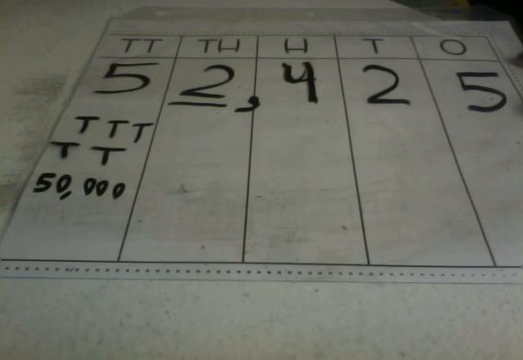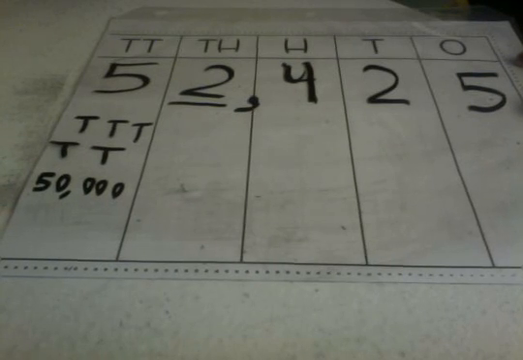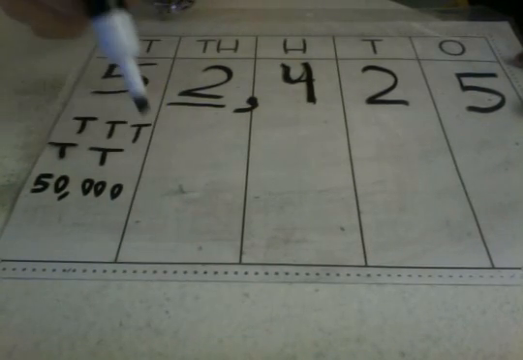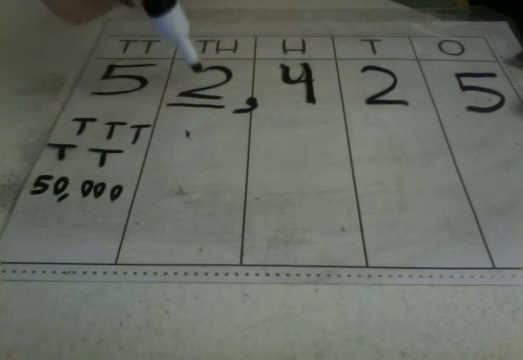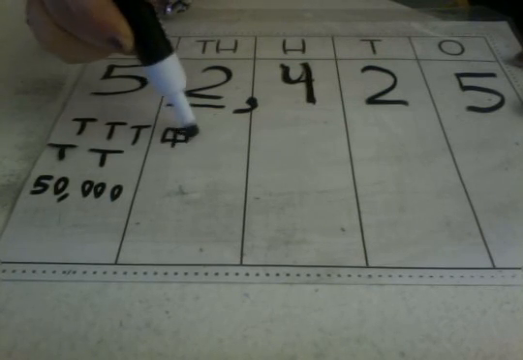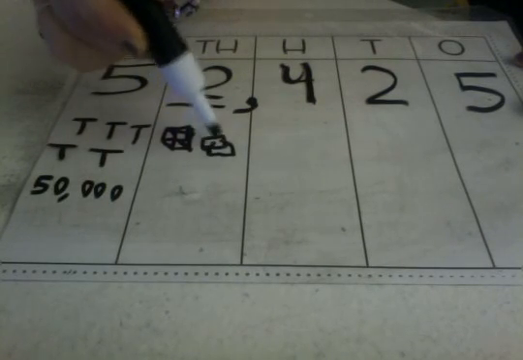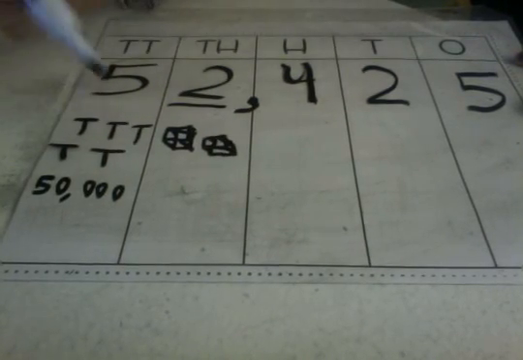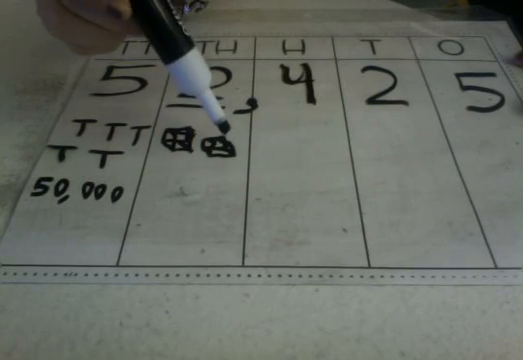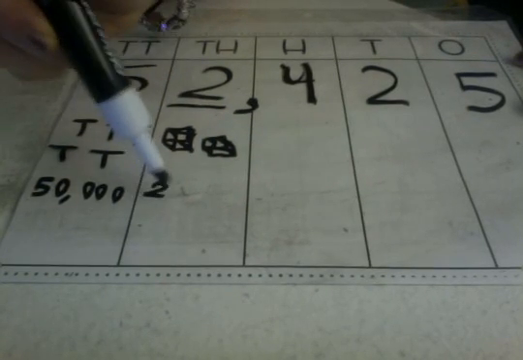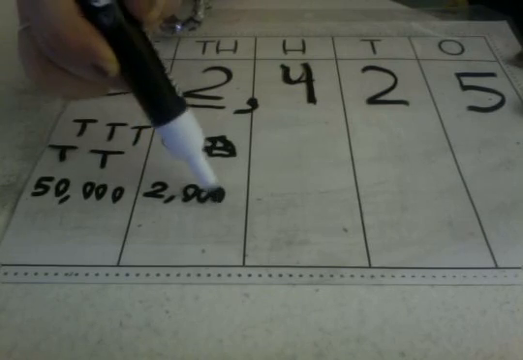What place value is it in? The thousands. So we're going to count by thousands. So we have to draw 2 cubes. 1, 2. Okay, so count by thousands. 1,000, 2,000. So we put a 2 and our 3 zeros.